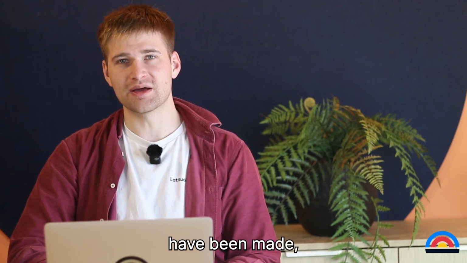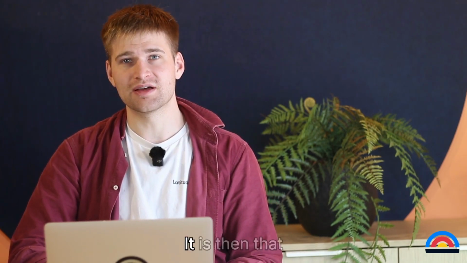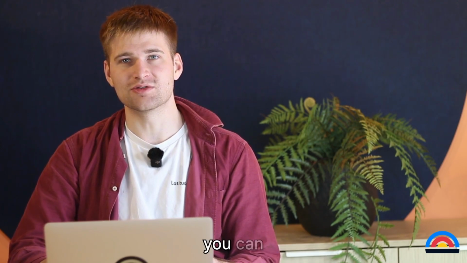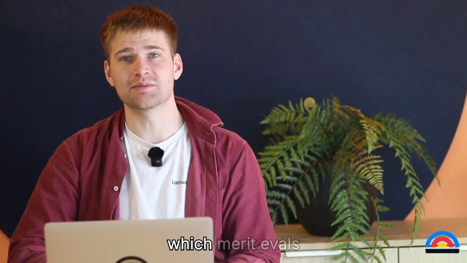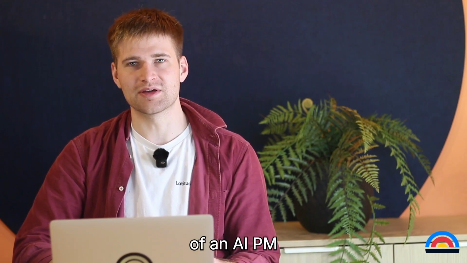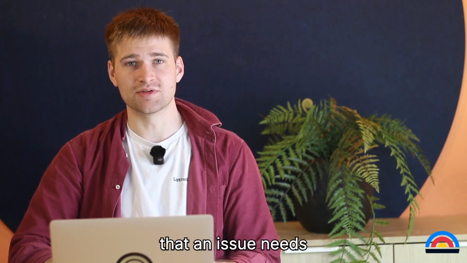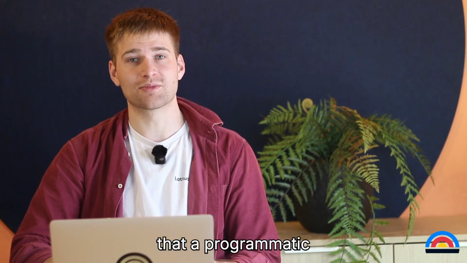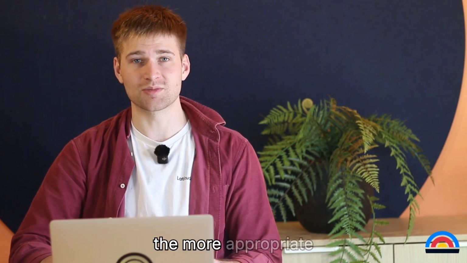After annotations have been made, issues are discovered automatically. It is then that you have these issues that you can strategically decide as an AI PM which merit evals and which are not necessary to fix. You will be the main manager of this, as it requires the unique skill set of an AI PM to be done properly. In the case that an issue needs evaluation, you can create an automatic LLM as judge eval or decide that a programmatic or human-in-the-loop evaluation is the more appropriate approach.